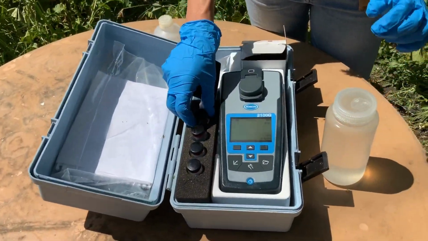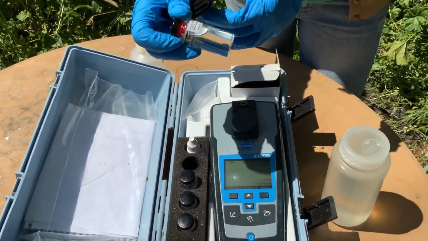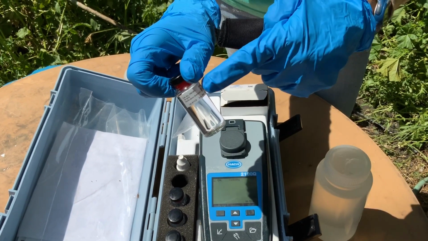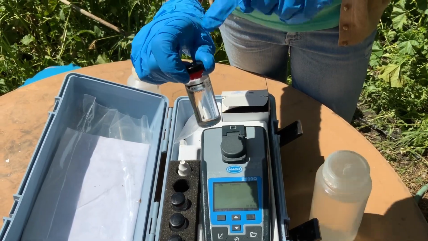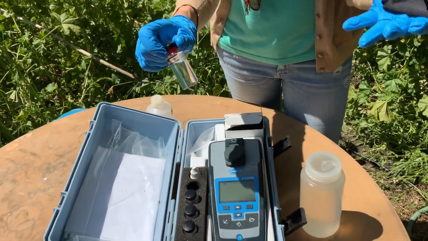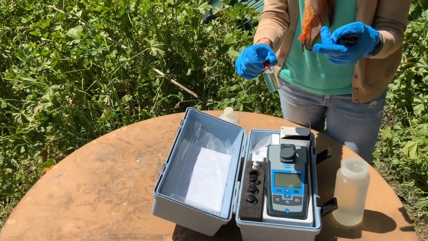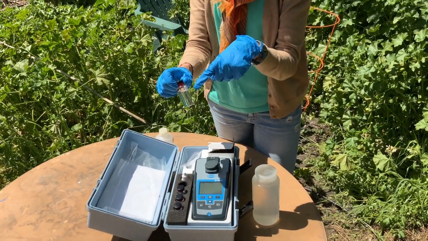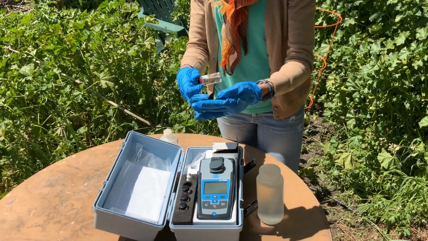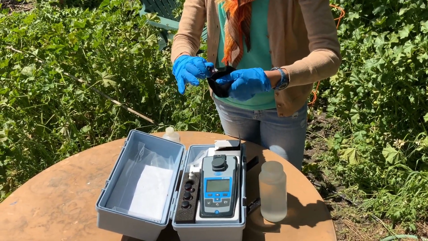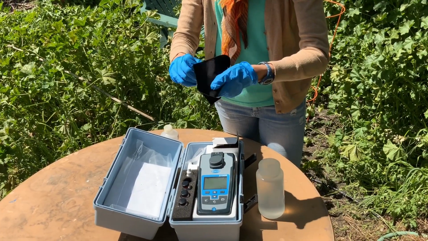And first we're going to take a 10 NTU standard. I don't know if you can see the 10 NTU. And the reason I'm wearing gloves is not to protect my hands from the creek water. It's not gonna hurt my hands. But the reason I'm wearing gloves is to protect the vial. I don't even like to really touch it too much with my hands. I like to try and keep it clean and just touch the cap.